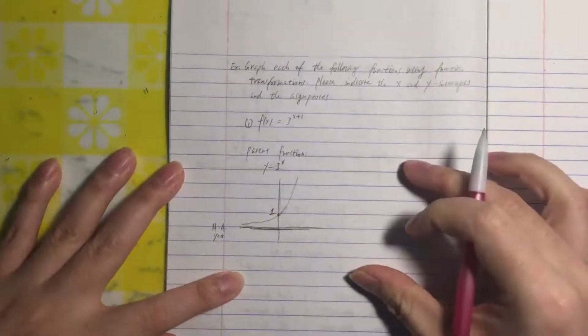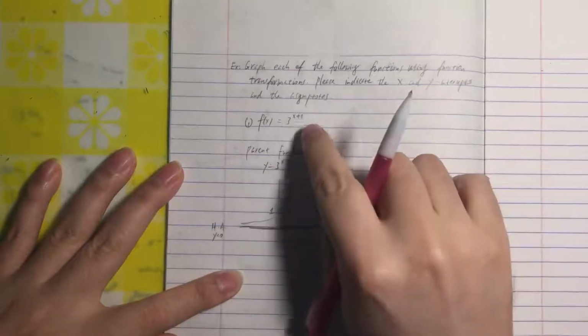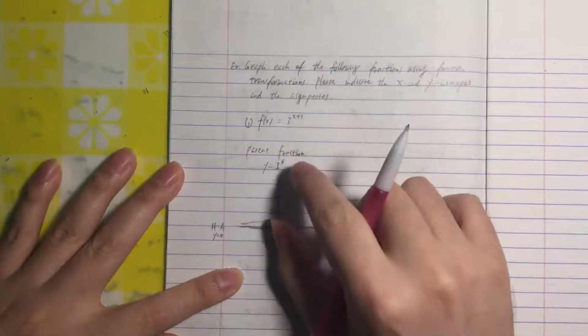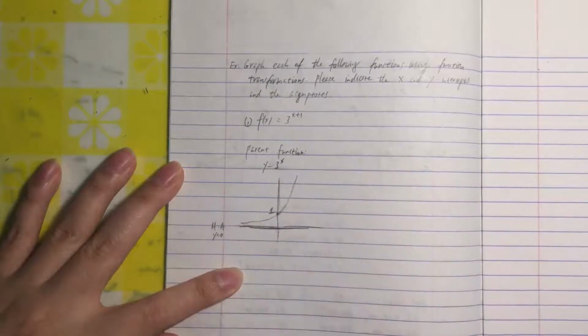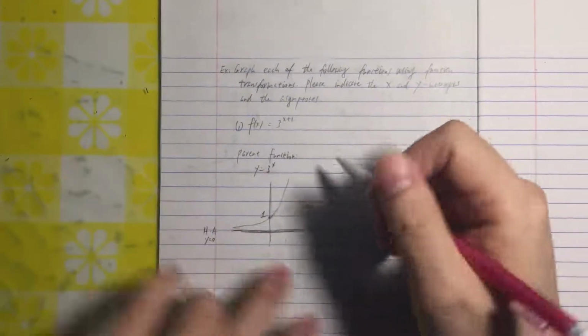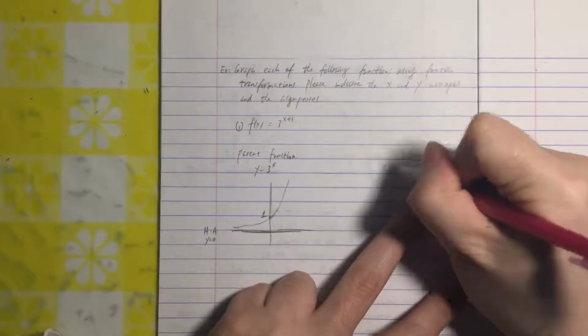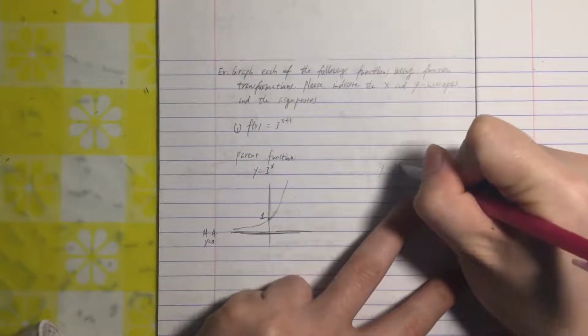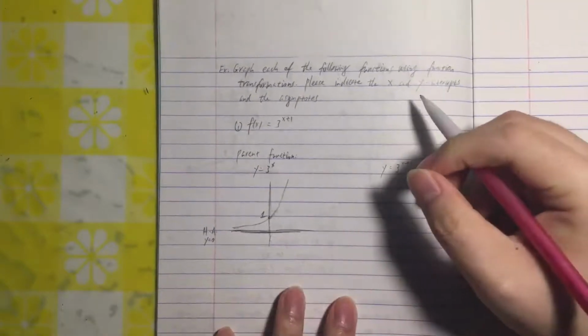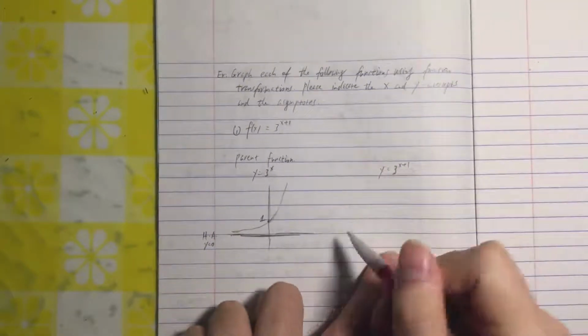That's the parent function. Next, when we add 1 to x, we shift the graph 1 unit to the left. So when we graph y equal to 3 to the power of x plus 1, when we add 1 to x, we shift the graph 1 unit to the left.